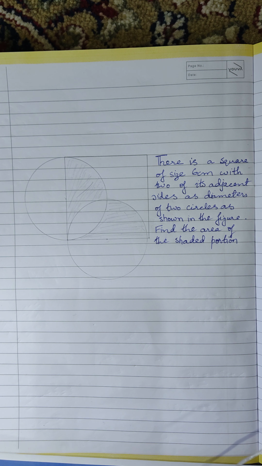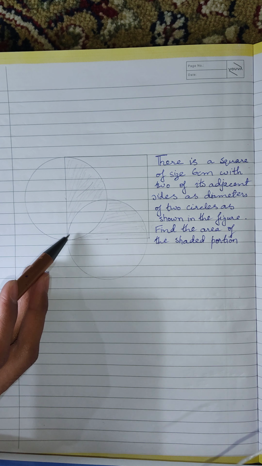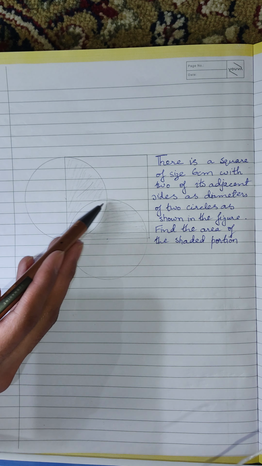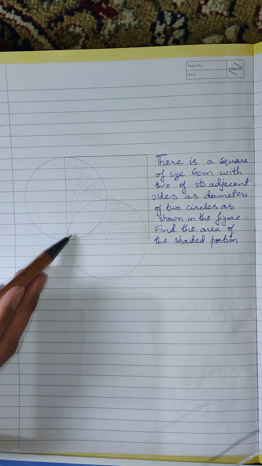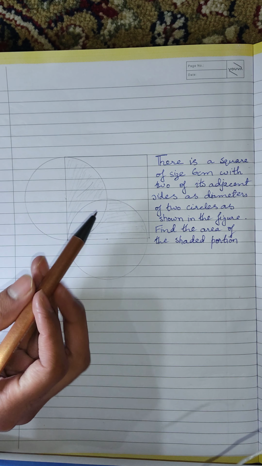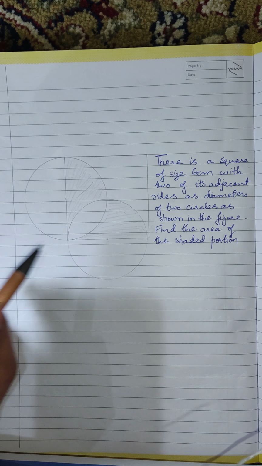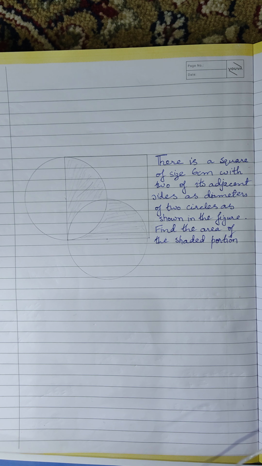So what we'll do now is first we'll find the area of this semicircle that I am showing you, this one. How will we find its area? It's very simple. The side is 6 centimeter, right?